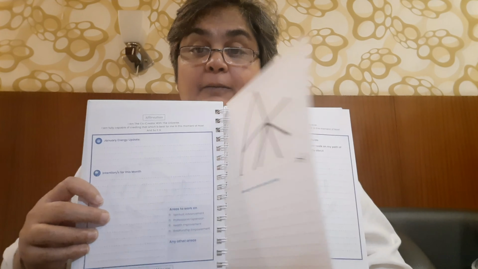Okay, so that is your page one, where we've talked about the reason why we want you to write the energy update in your own handwriting, the difference between a goal and an intention when writing your intention, and how you can align it with the affirmation for the month. Okay, now after you've done this, you'll find this card with a symbol. I'm going to come back to that.